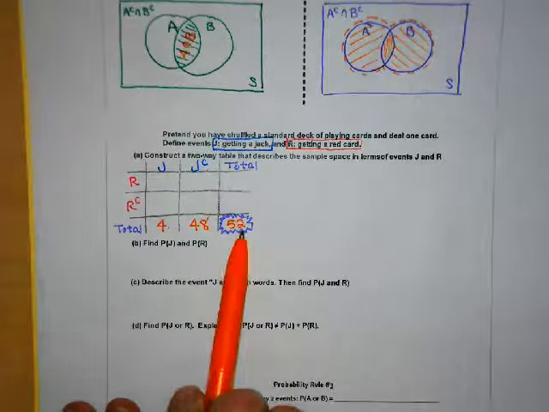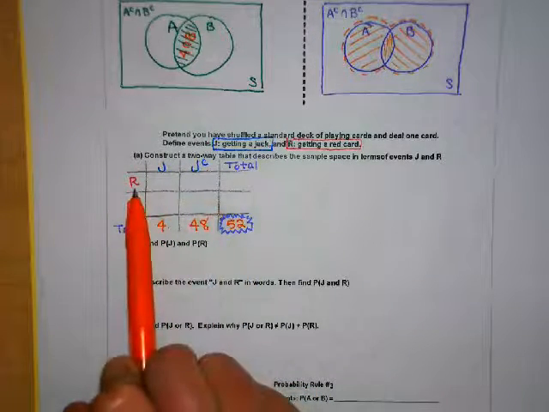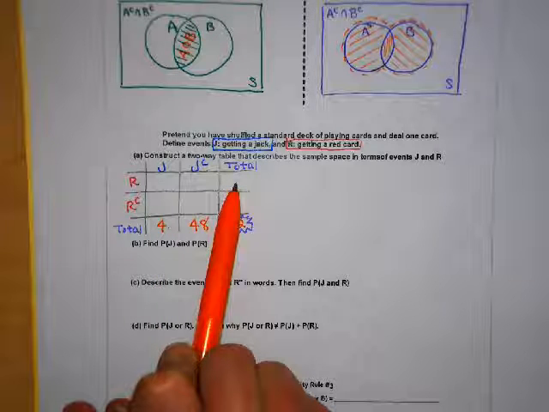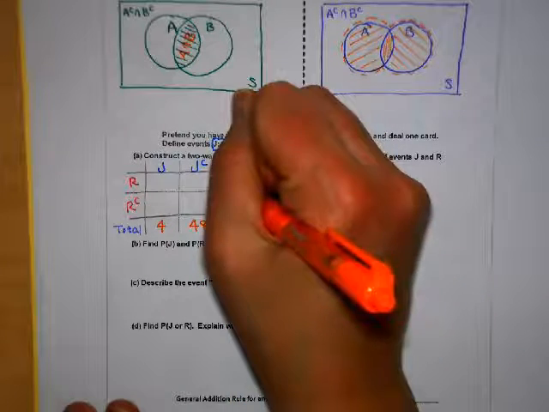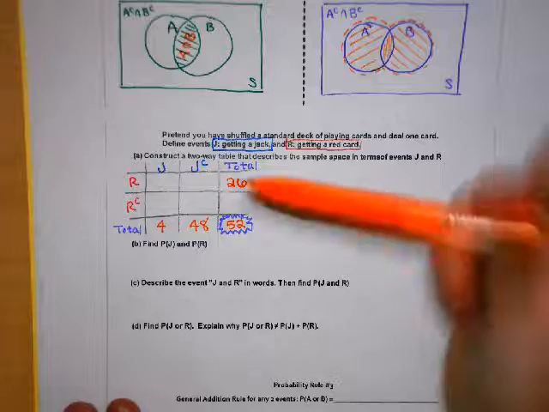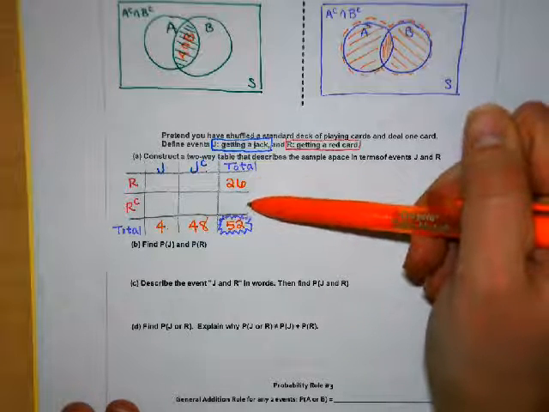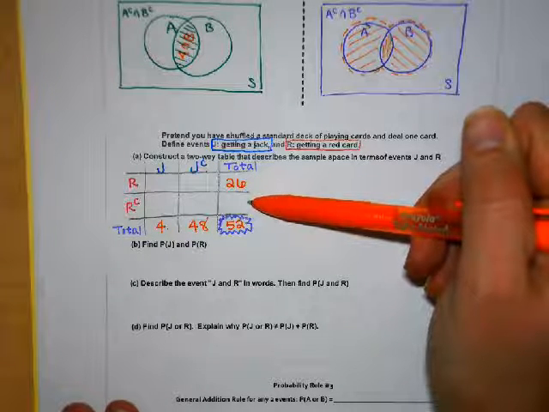R is red. How many red cards do we have in a deck? 26. Yes, 26. And if 26 are red, that means how many are not red? 26. Thank you.